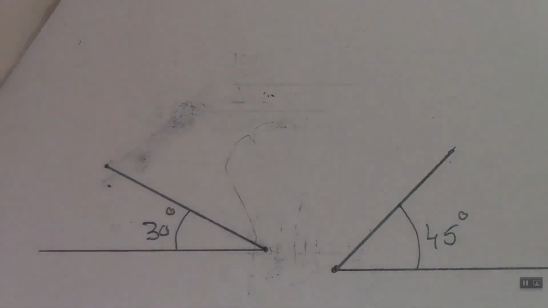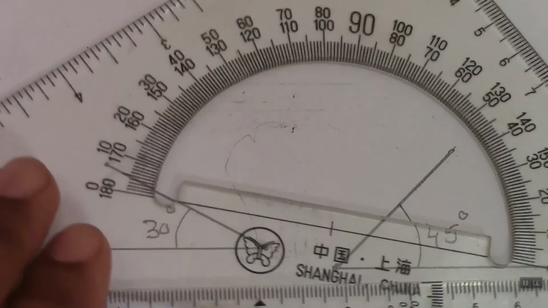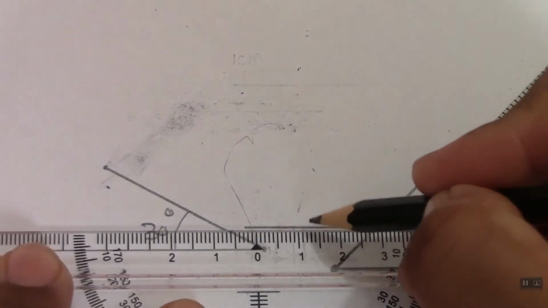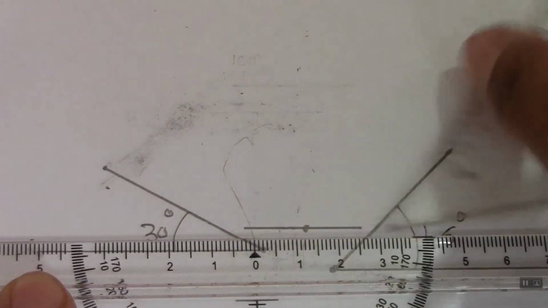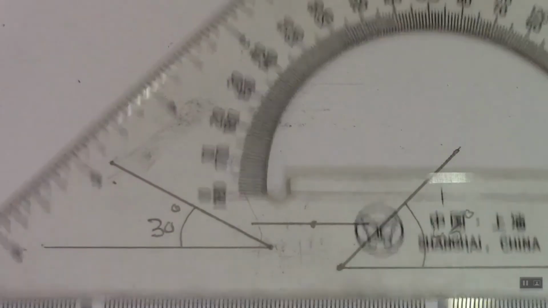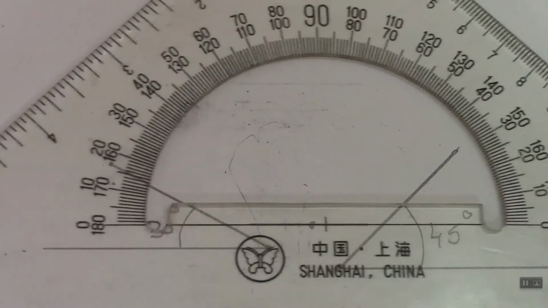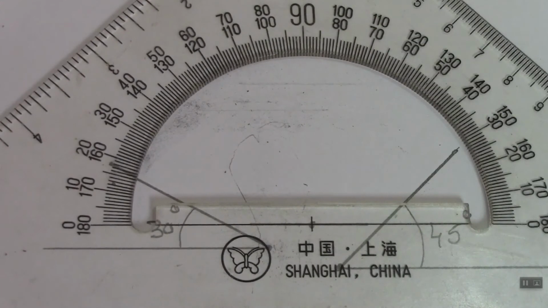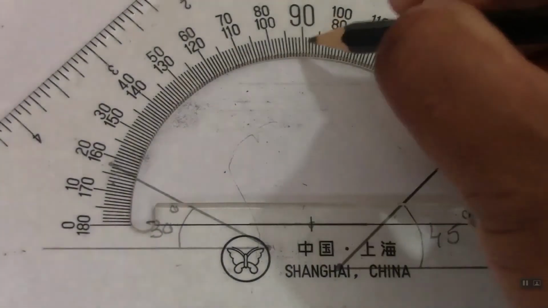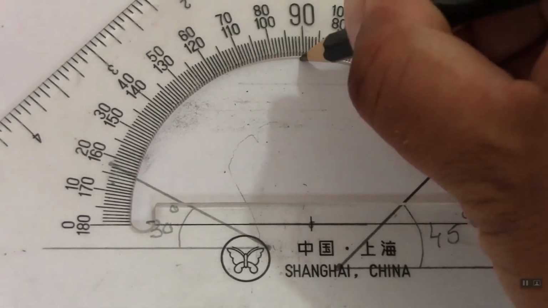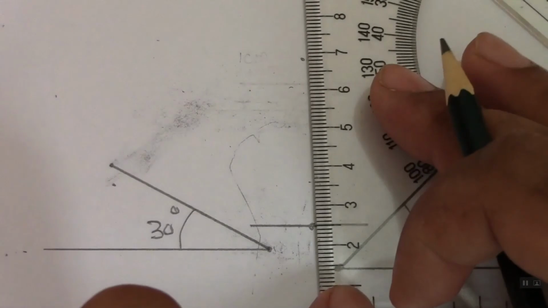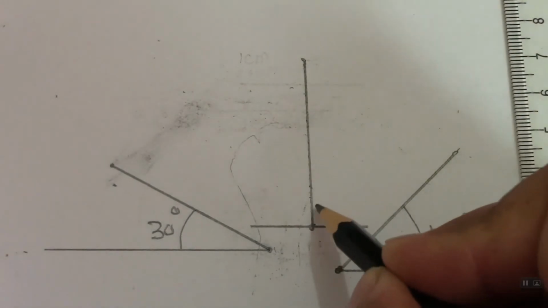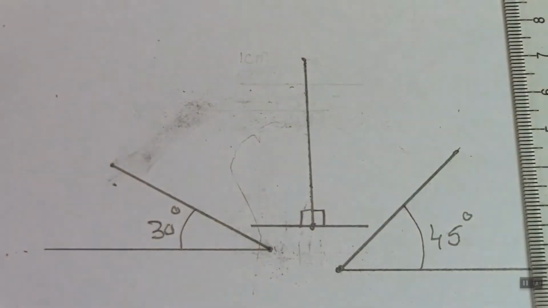Okay, so you can also, for example, for a right angle, to make a line at right angle, starting from this point, for example, I can put the center of the protractor onto the point I want to start my line. So 90 degrees is here. I put a remark here. Then I can draw a line of 90 degrees here. So this makes 90 degrees, and 90 degrees here also.